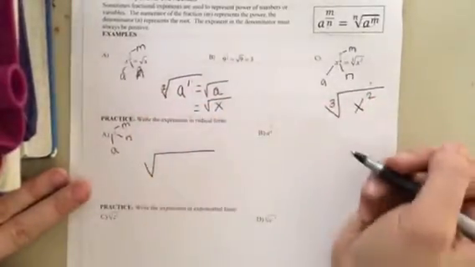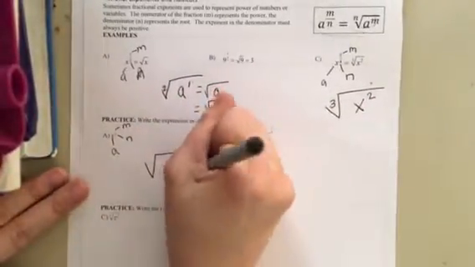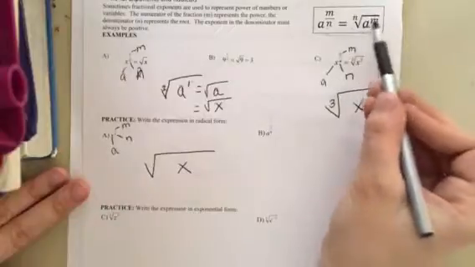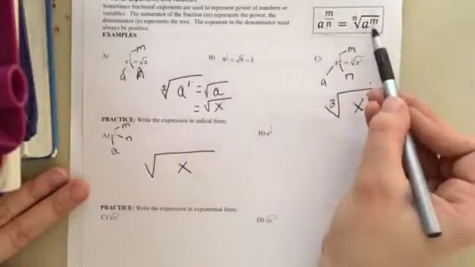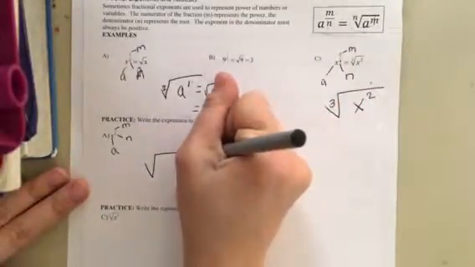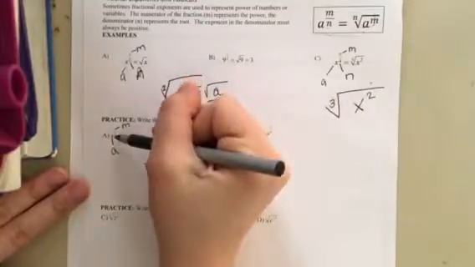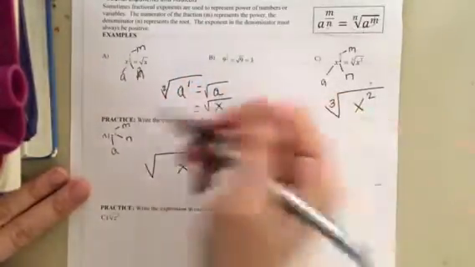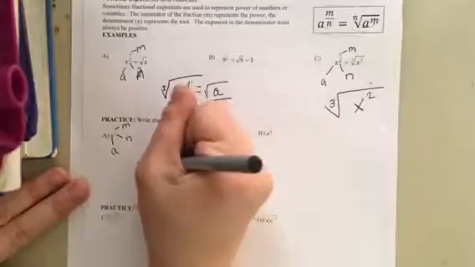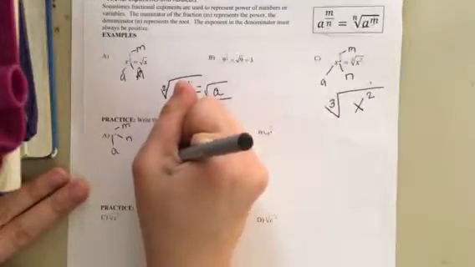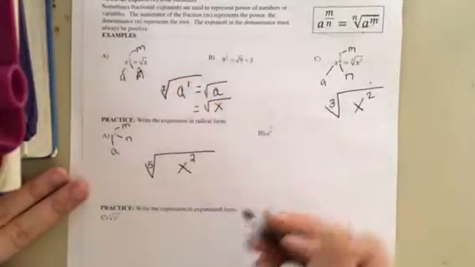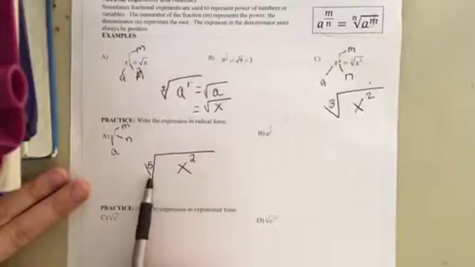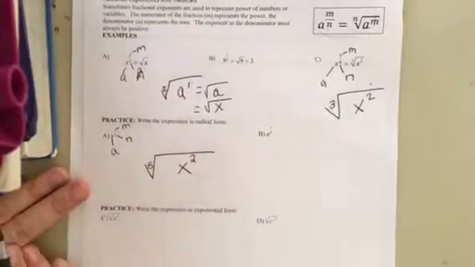Our a goes inside. Our a is going to be x. Our m is our exponent for our a, so that is going to be 2. And then our denominator is going to be what goes inside of our root. This is saying the 5th root of x squared.